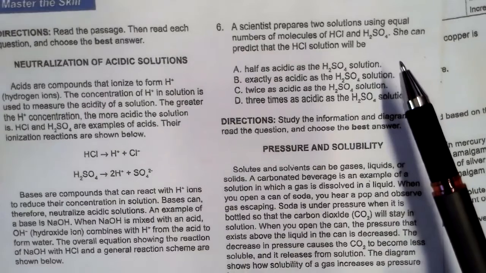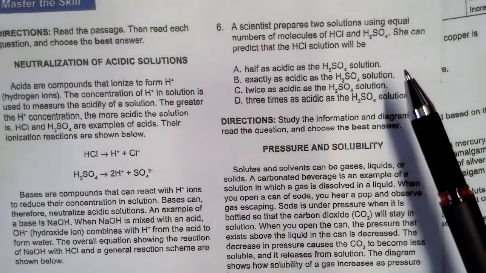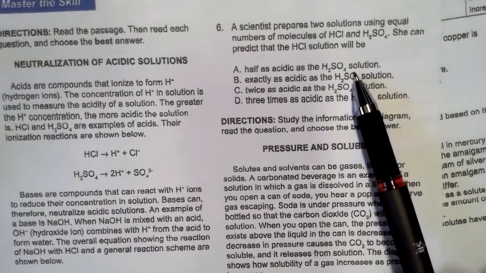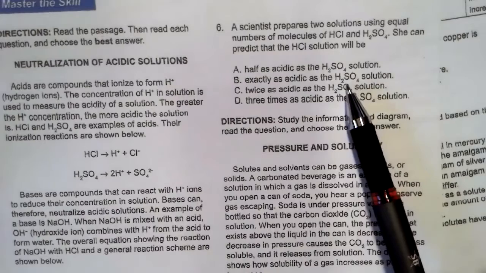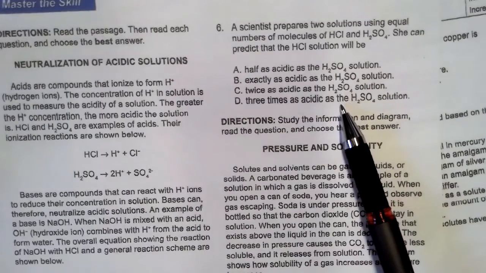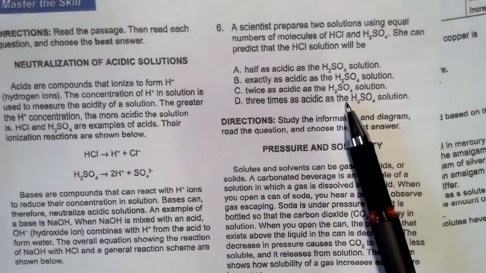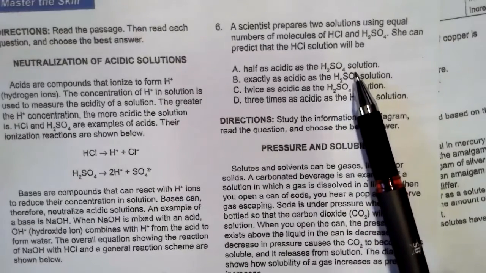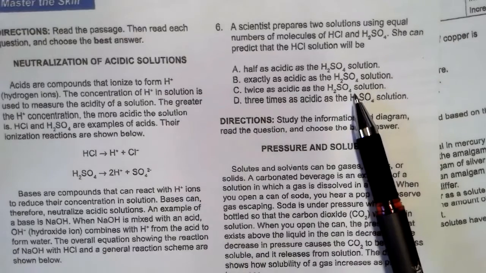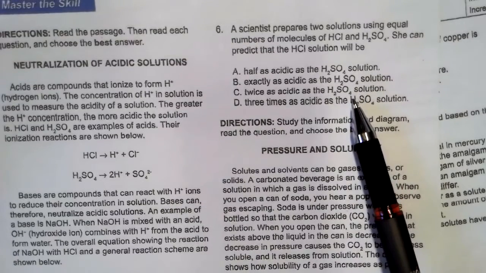She can predict that the HCl solution will be half as acidic as the H2SO4 solution, exactly as acidic, twice as acidic, or 3 times as acidic.